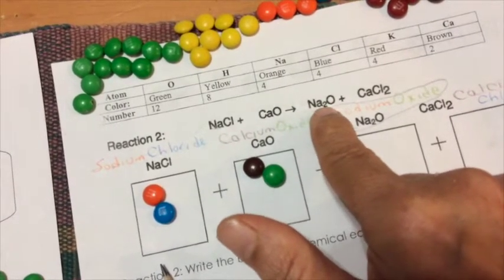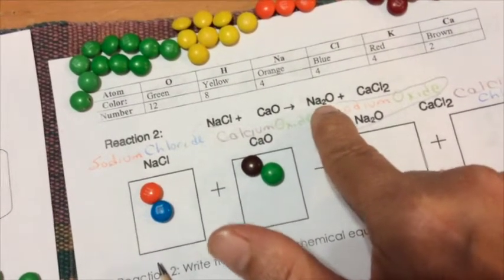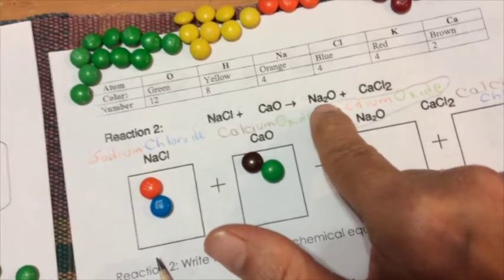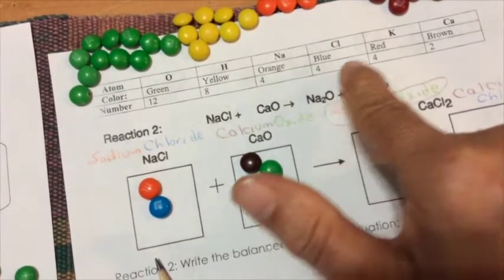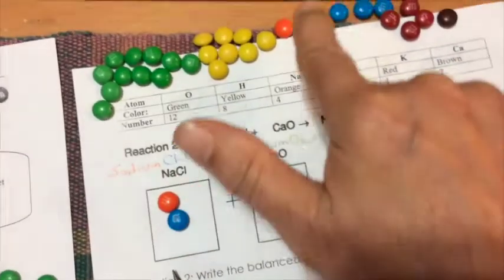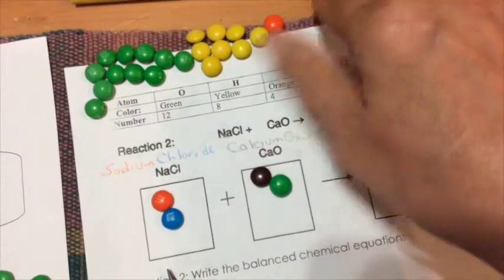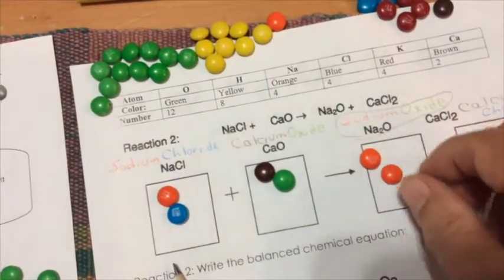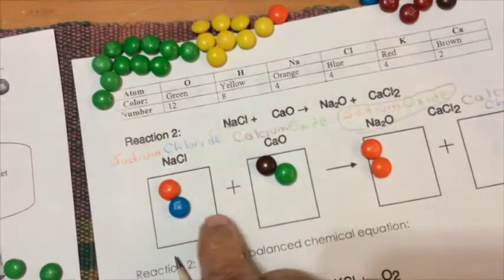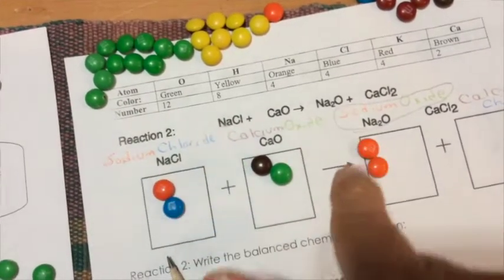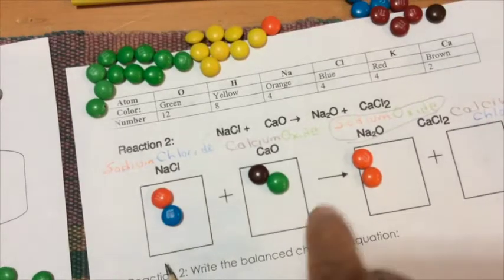So now look at that subscript, how many atoms of sodium do we have? 2. So I'm going to go to my sodium, orange, and I'm going to take 1, 2 atoms. Uh-oh, I can already see that it's not balanced. I've got 1 sodium over there, and I've got 2 sodiums over there.